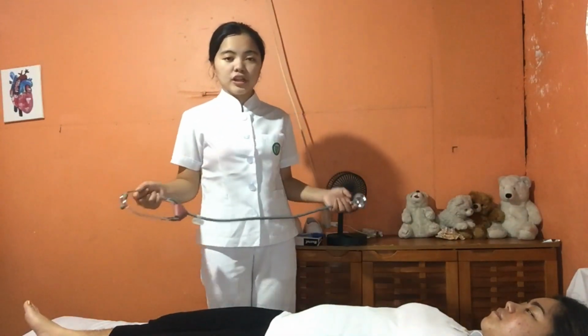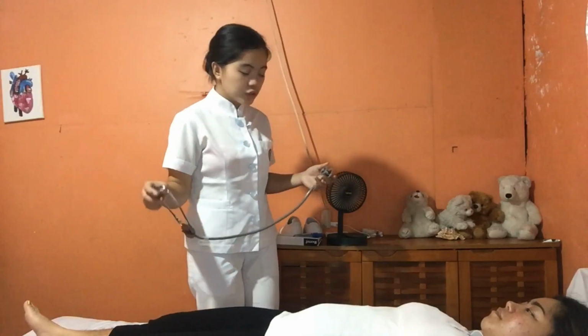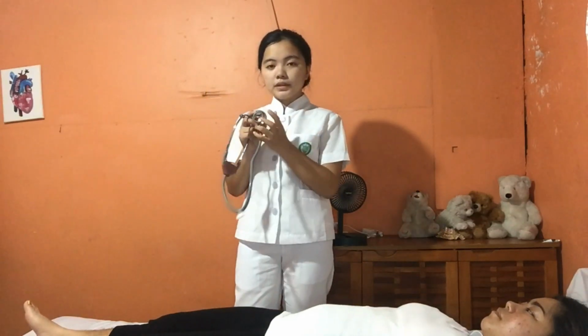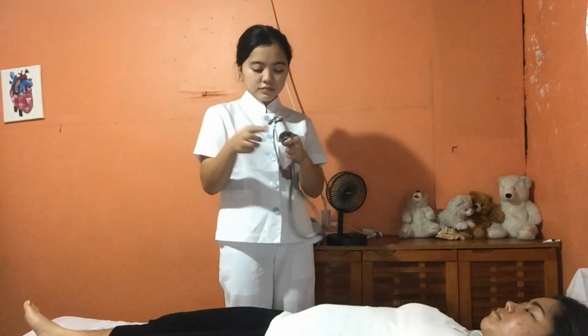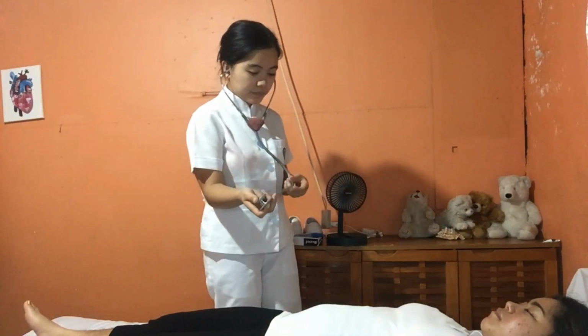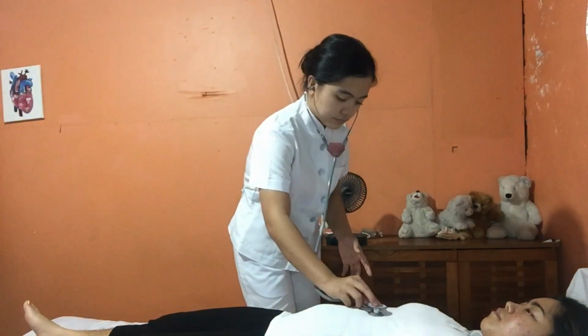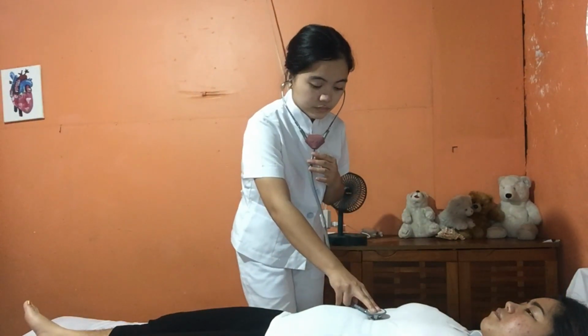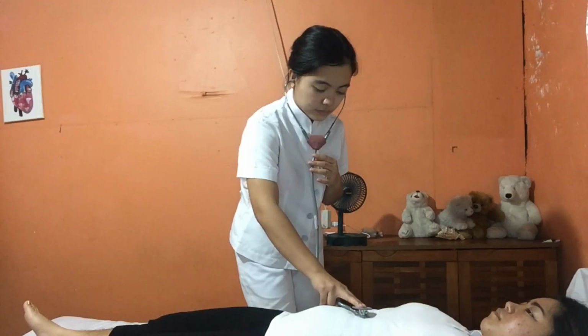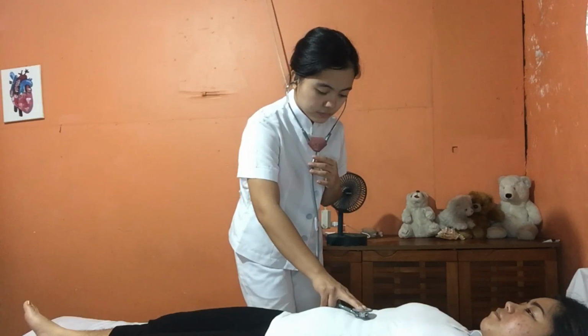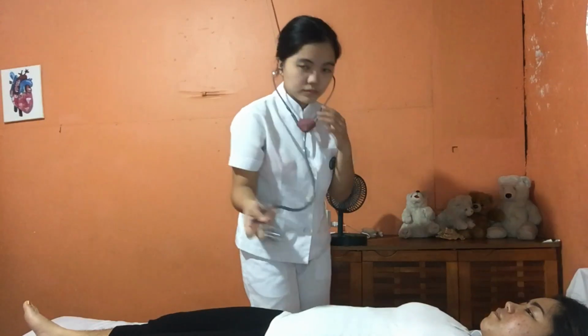Next, I'm going to palpate the aorta of the patient. We can use the bell of the stethoscope, this one. The aorta is in the midline of the body. And next I am going to check for the liver.